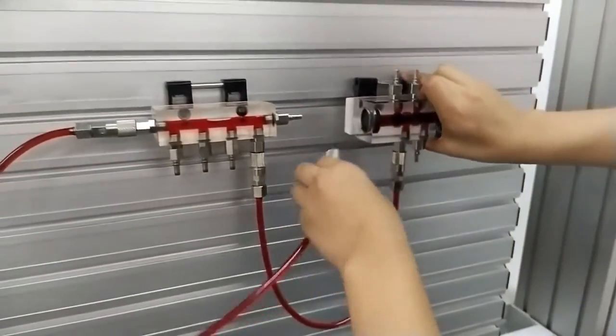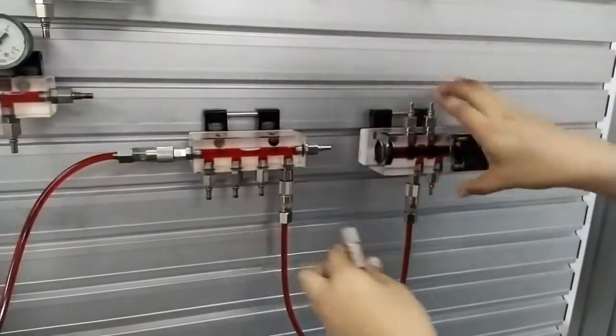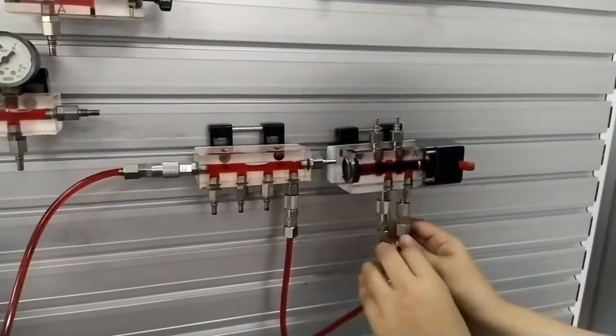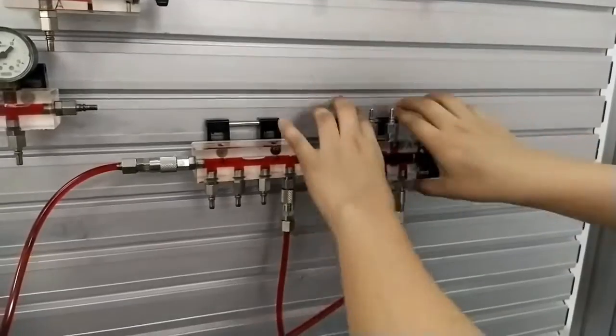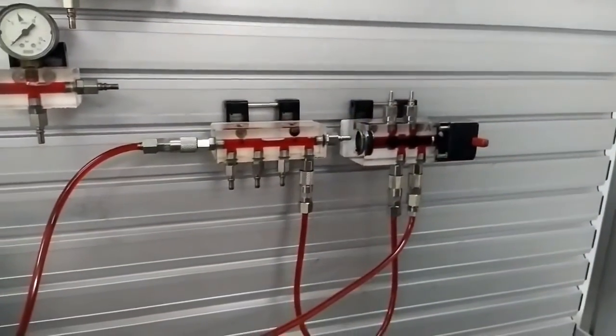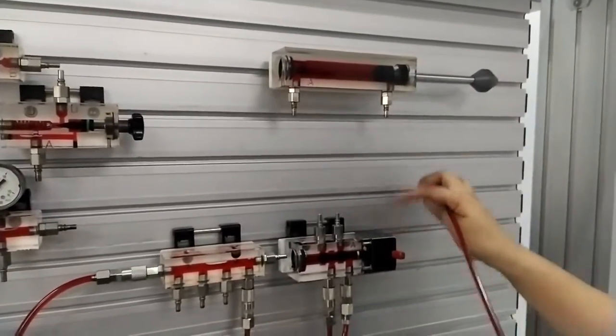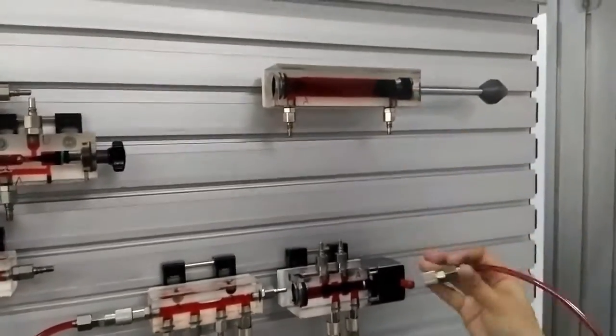Okay. And then we will now connect it to the cylinder.